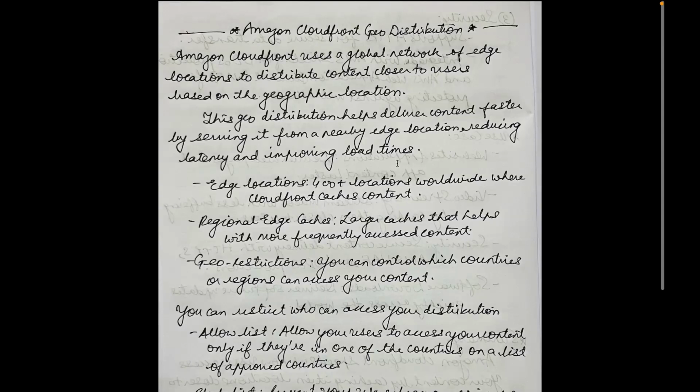We are going to learn about Amazon CloudFront Geo Distribution. Basically, it's a global network of servers which is helpful for distributing content to the user, and that would be based on the geographical location.